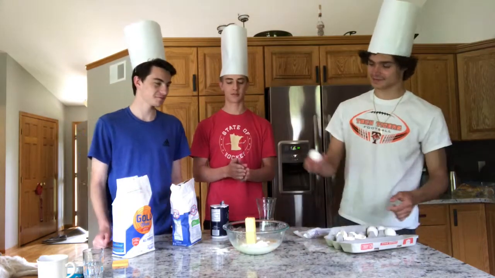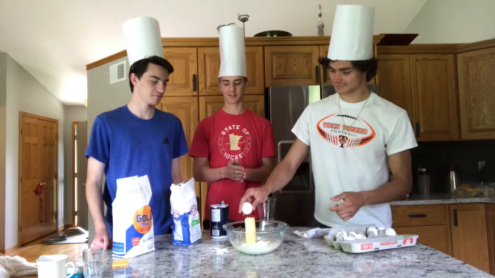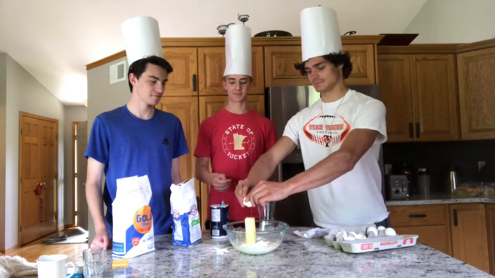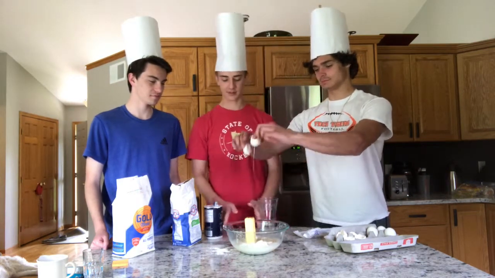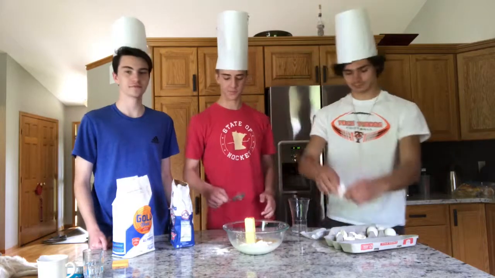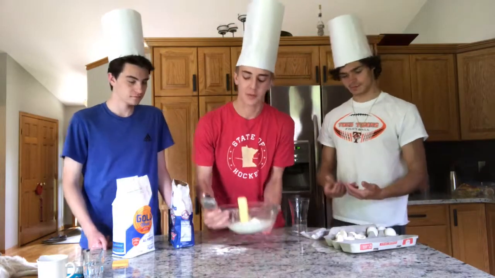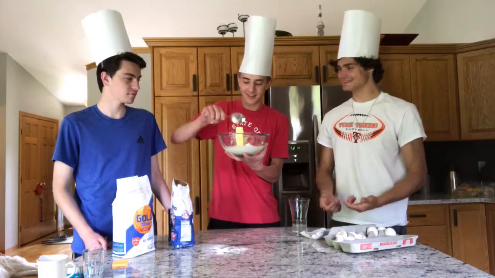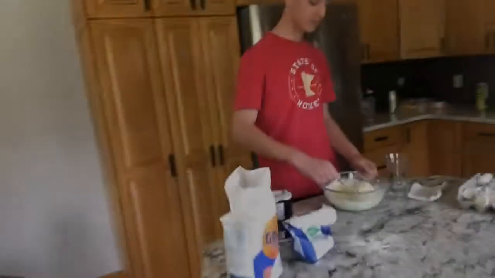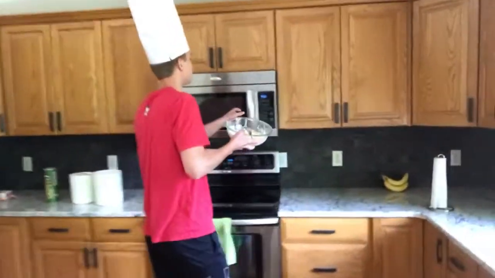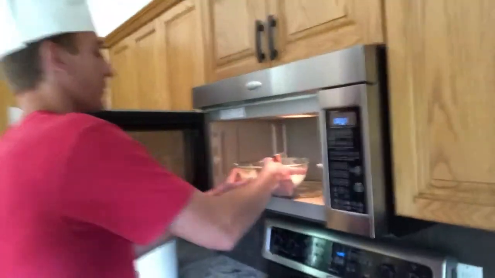And the egg. Now it's time to mix all the ingredients together. Okay, now we're done mixing, we're going to move to the oven. Preheated to 450 degrees.